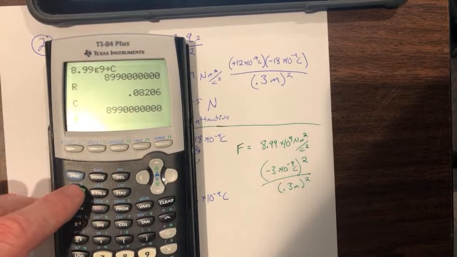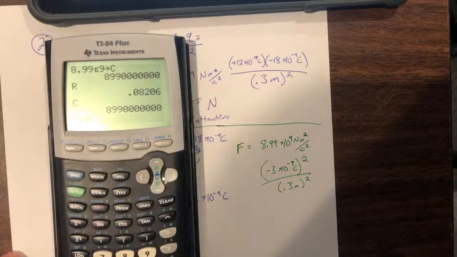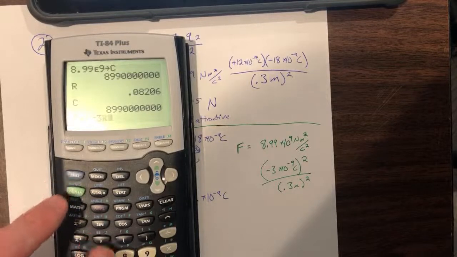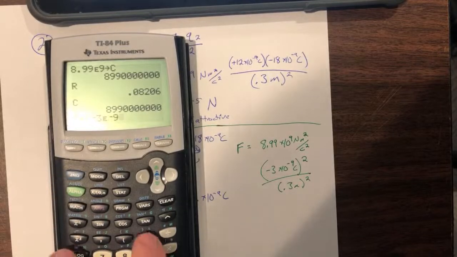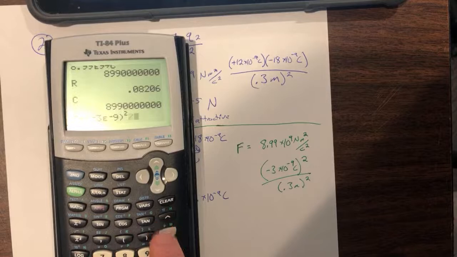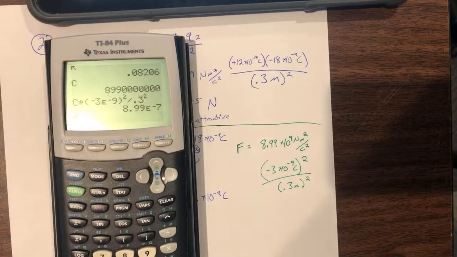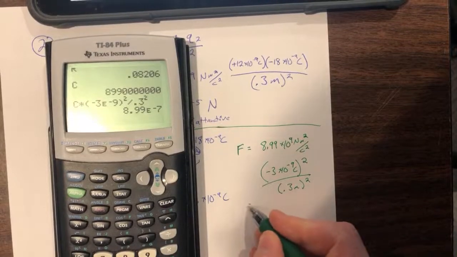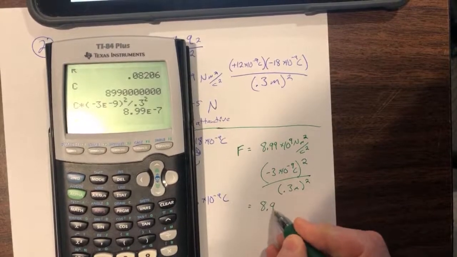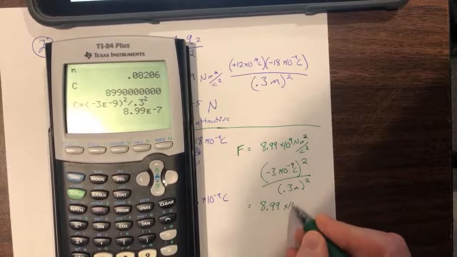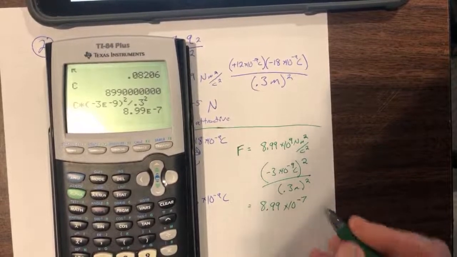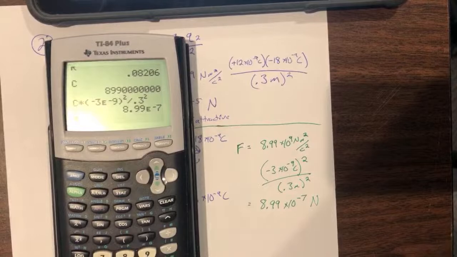So how do I put this in my calculator? Just do C times negative 3 to the negative ninth squared, divided by 0.3 squared. And that's going to get us 8.99 times 10 to the minus 7. The units must be newtons.